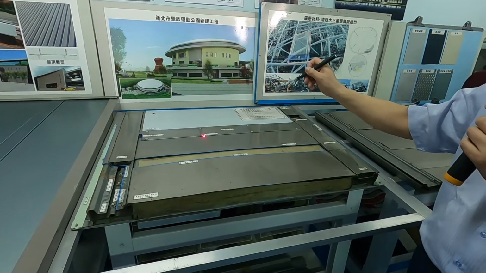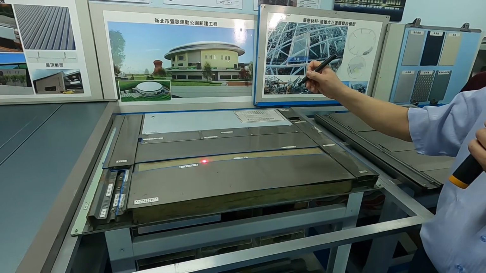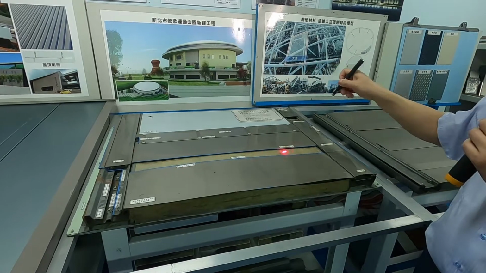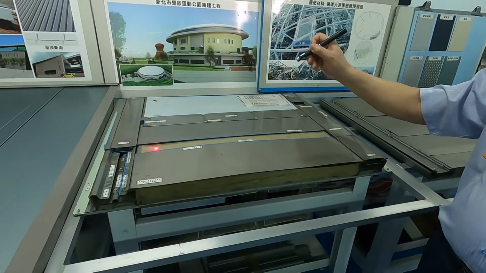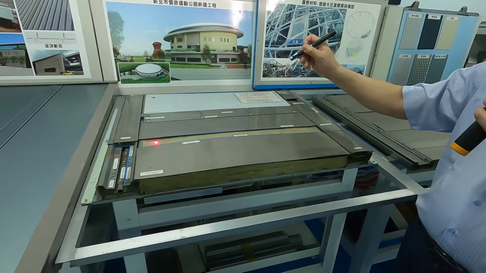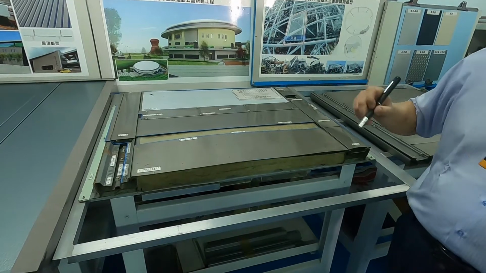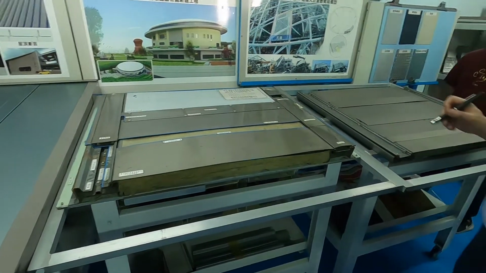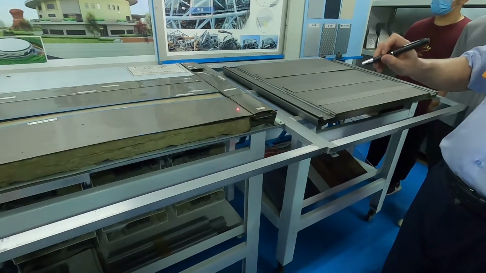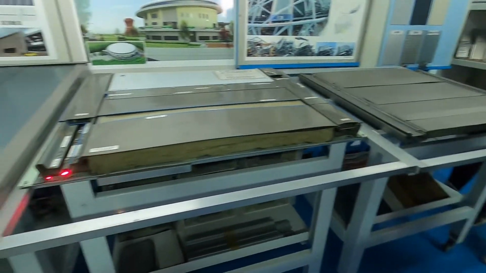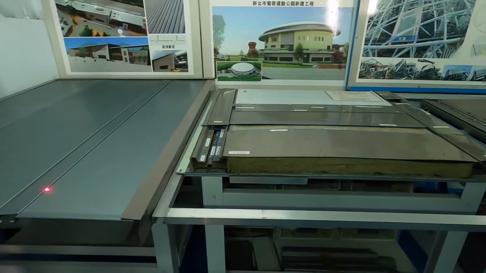So the panels will look the same. And this rock wool is underneath the skin to indicate that they will achieve the thermal requirement and fire rating standard. And this is the trench between panel 1 and panel 2. So you can see we have different widths for this system and for that system.